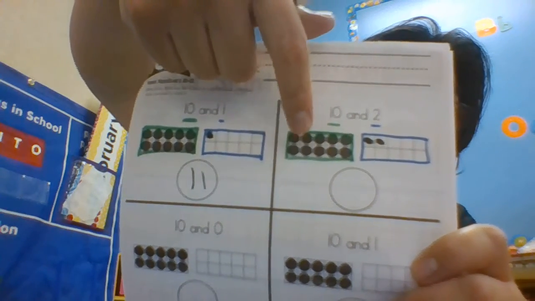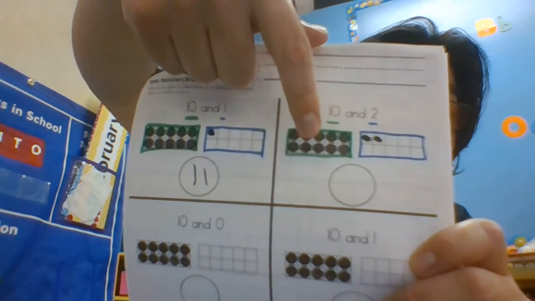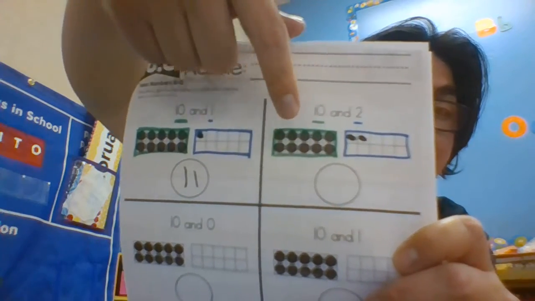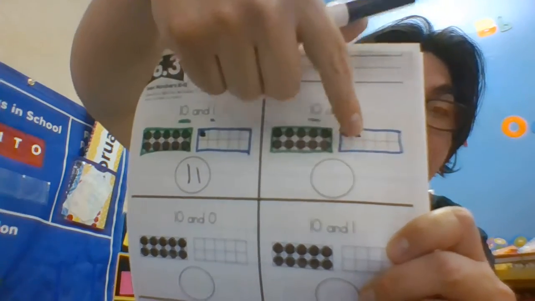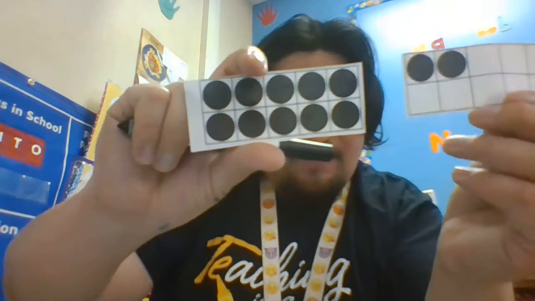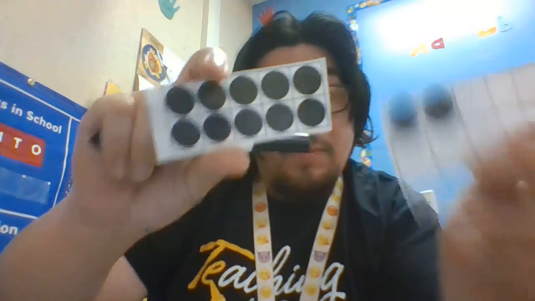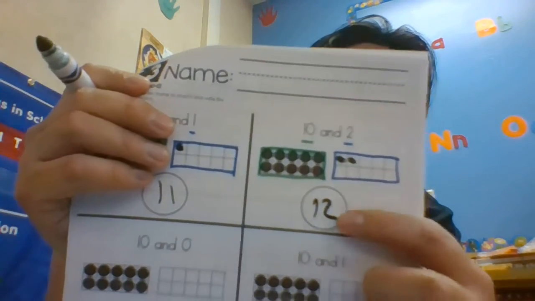So now we have to figure out every dot, all the dots in the green and the blue rectangles. I've got 10 and 2 more. That's going to make 12, just like we practiced down here. We practiced earlier with this 10 frame and this 10 frame. 10 and 2 more makes 12. It's going to be the same thing right here. So I'm going to write my number in. And now I've got 12.